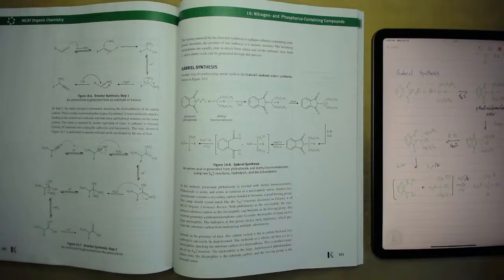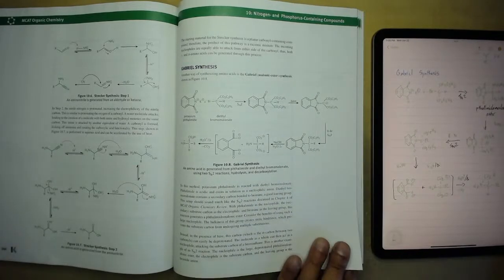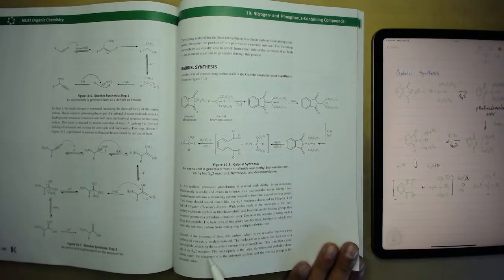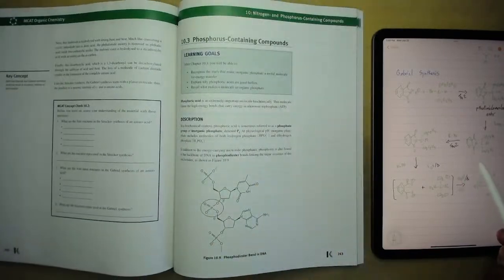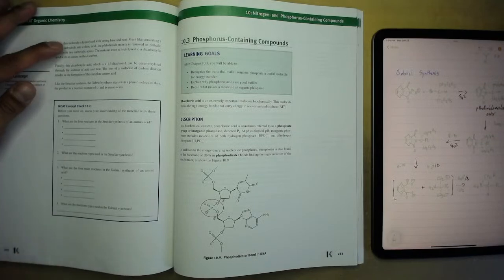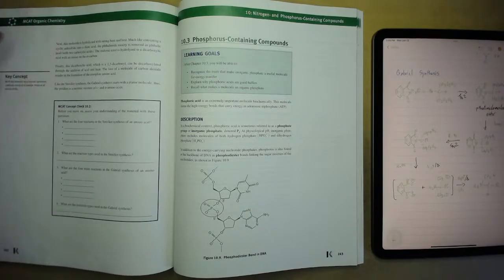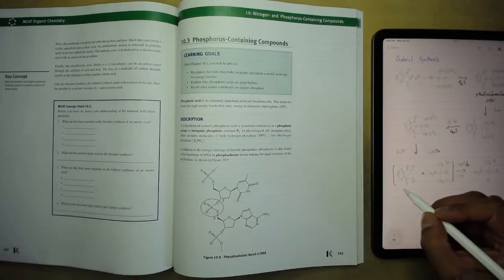All right. Follow the description again. This is another example of SN2. So after the second addition, or the second SN2 with the R group, next the molecule is hydrolyzed with strong base and heat, much like converting a cyclic anhydride into a dioic acid. The phthalimide moiety is removed as phthalic acid with 2 carboxylic acids. So this is phthalic acid. Let's write that down.